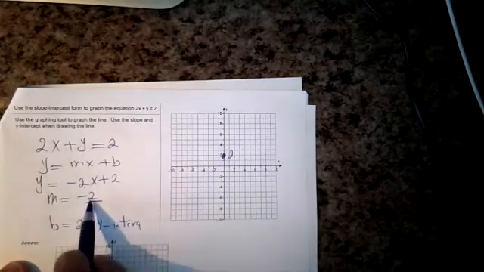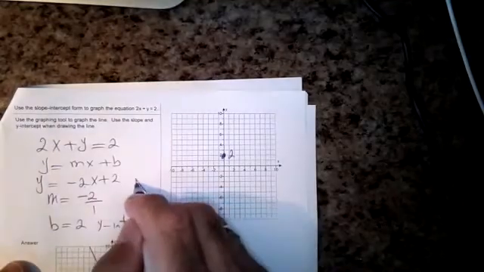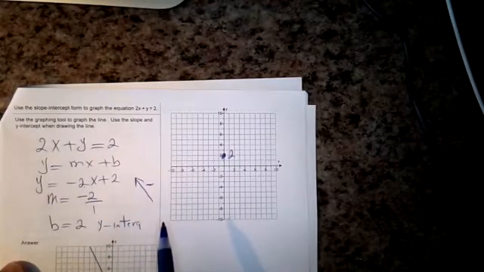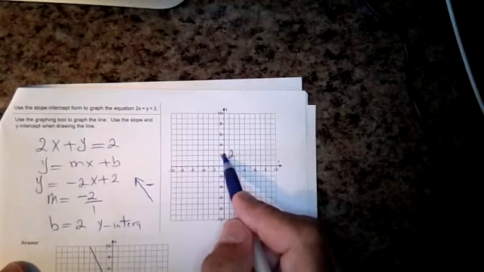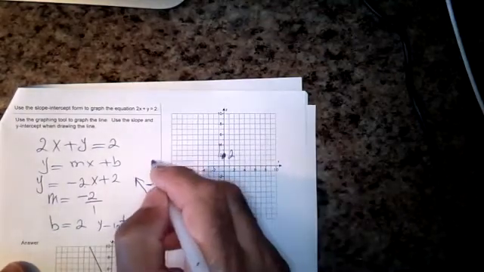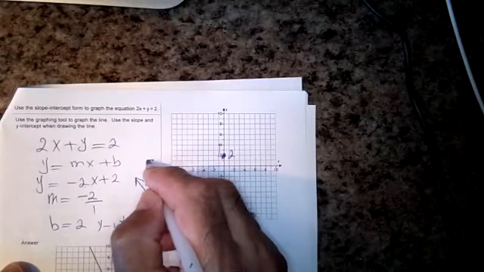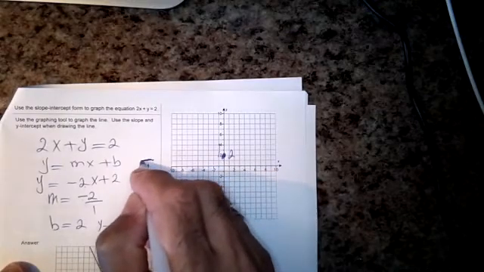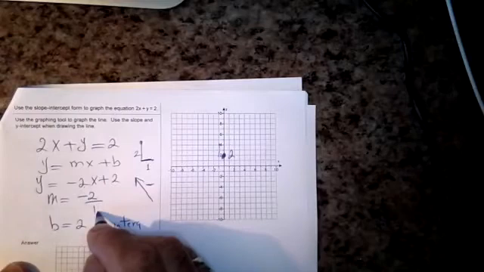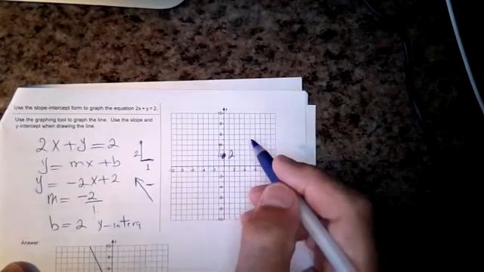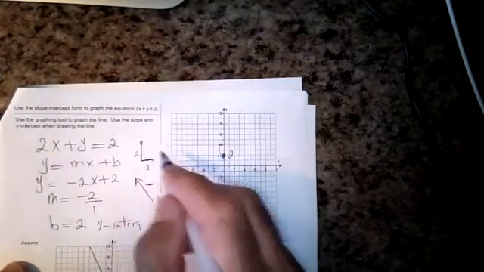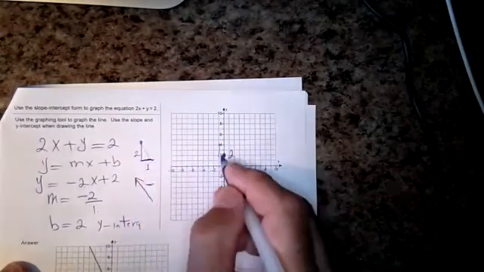Now, remember when the slope is negative, the direction is always like this. And then you want to go 2 to 1. So from here, horizontal is 1, and then you go up 2. That's what 2 to 1 means. This is horizontal, right? Or you could just use 2 points to do it that way. Rise over run. Okay, so you go 2, 1.